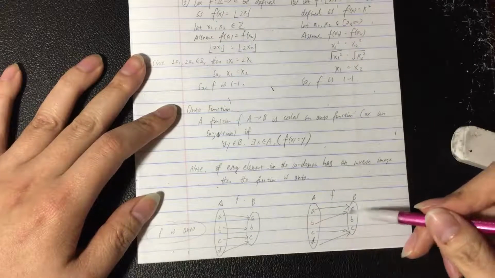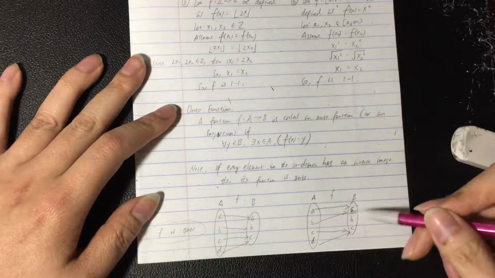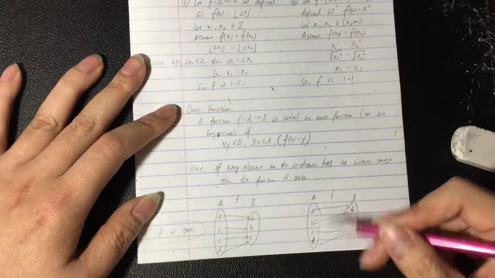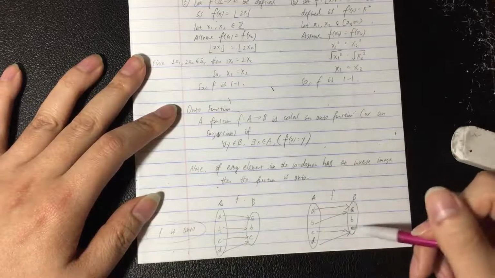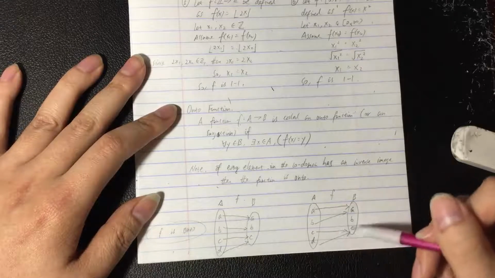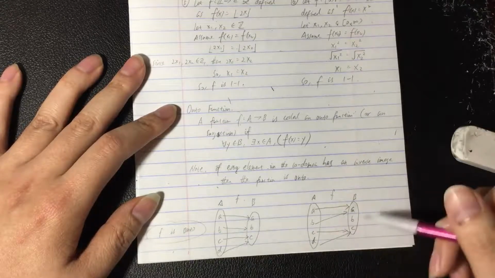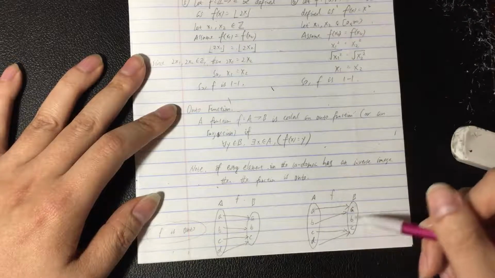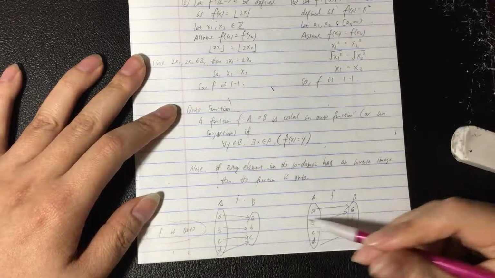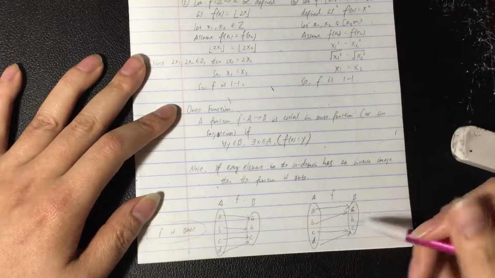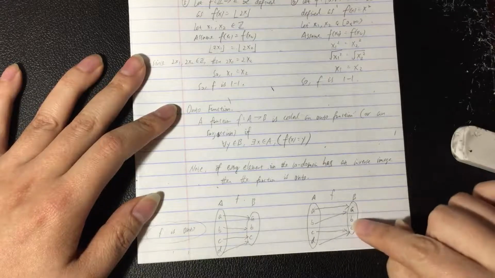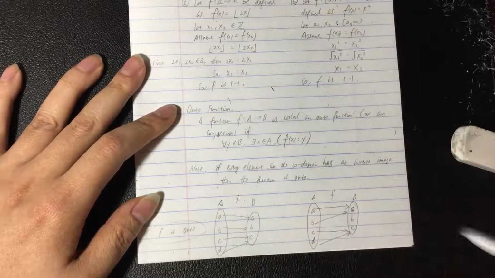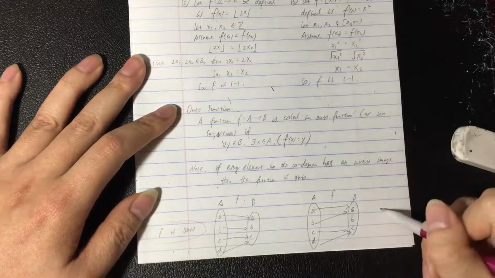Now for a in the codomain, it has 2 inverse images, a and b. For c in B, it also has 2 inverse images, c and d. But for element b in set B, it doesn't have an inverse image. So if any element doesn't have an inverse image, then this function f is not onto.